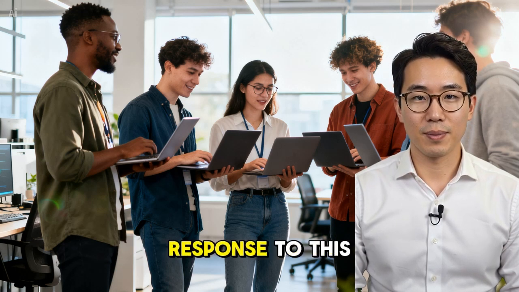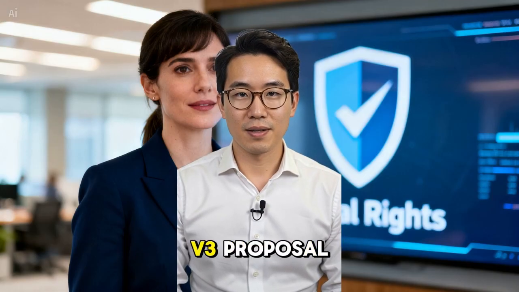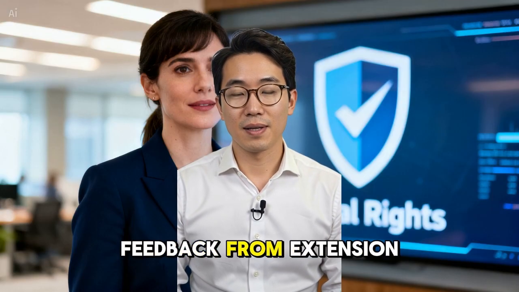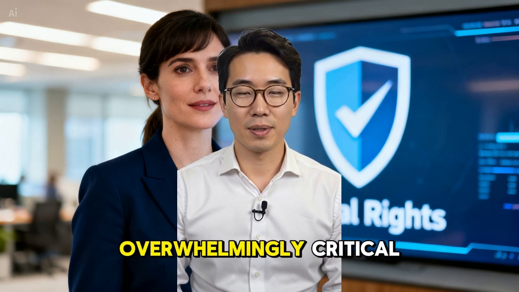The developer community's response to this was immediate, sustained, and scathing. When Google first published the Manifest v3 proposal, the comments and feedback from extension developers, privacy researchers, and security professionals were overwhelmingly critical.